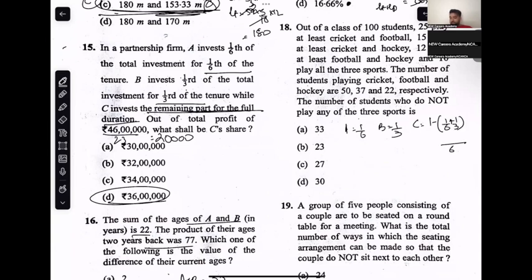So the LCM is 6. This becomes 3 by 6 minus this. That is 1 minus half. So C invests half. Let A ratio, B ratio, C investment ratio be 1/6 is to 1/3 is to 1/2. We simplify it, it will become 1:2:3. A is investing 1 rupee, B is investing 2 rupees, whereas C is investing 3 rupees.